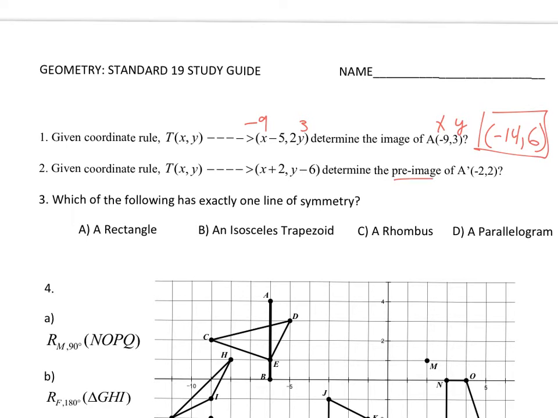To work backwards to find the pre-image, instead of adding 2, we'll subtract 2. And instead of subtracting 6, we'll add 6 to the y. So -2 minus 2 is -4. And 2 plus 6 is 8. So that's our pre-image.